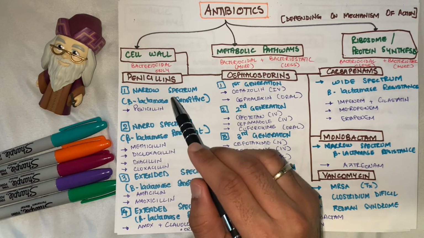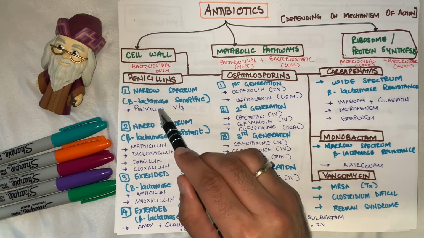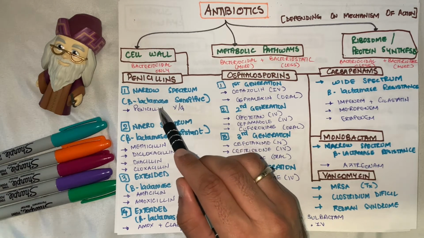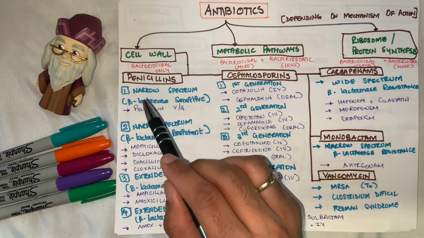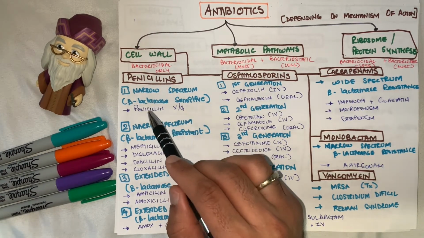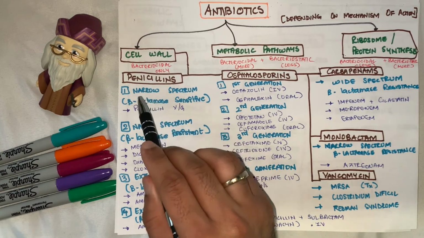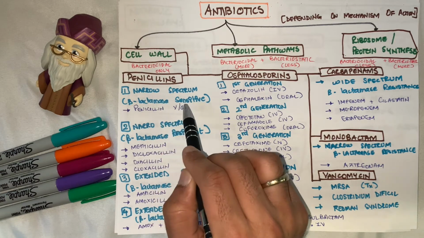So basically, there are some drugs that break down, this A right here is the symbol for breaking down. It breaks down the construction of penicillin, making penicillin inactive. So, now that we know what is beta-lactamase, let's move ahead. The first category under penicillin is narrow spectrum beta-lactamase sensitive.